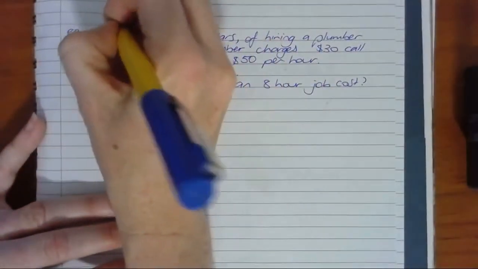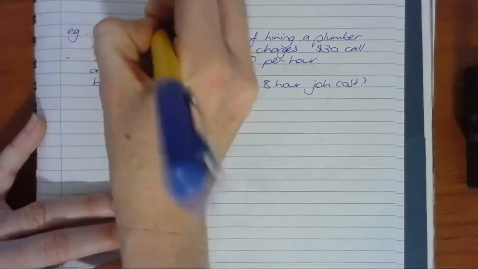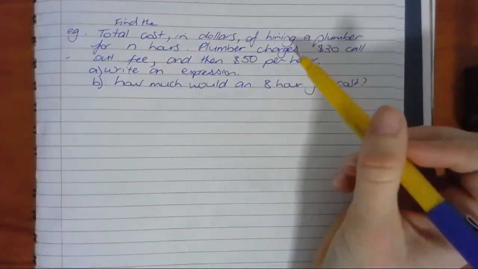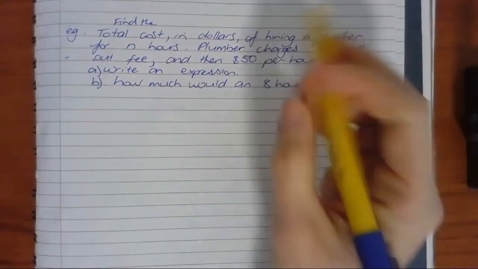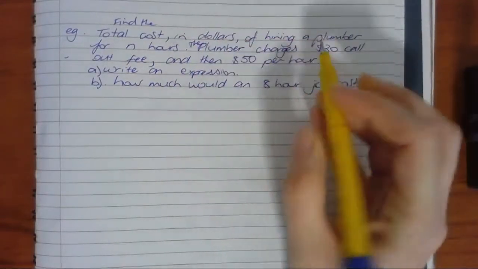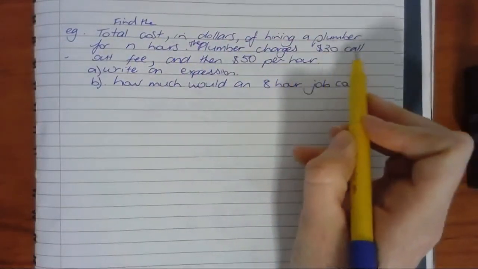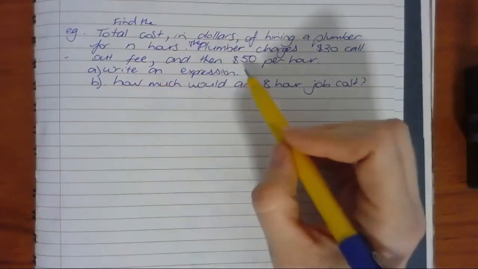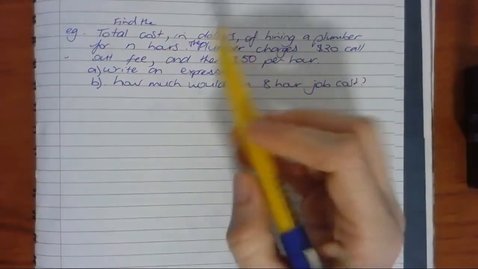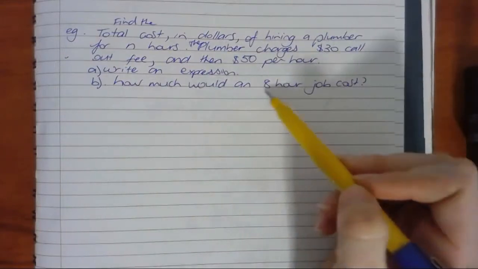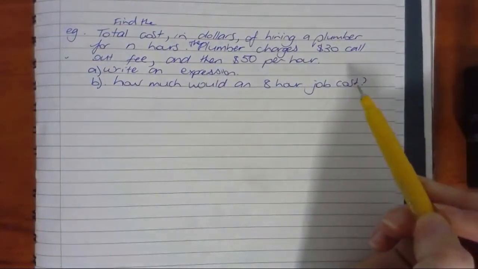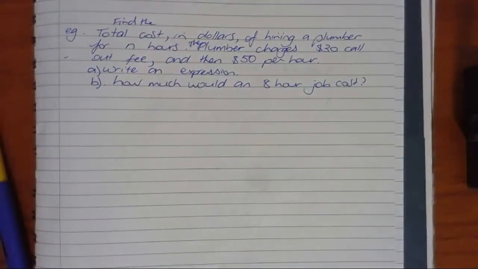So find the total cost in dollars of hiring a plumber for N hours. The plumber charges $30 call out fee and then $50 per hour. Write an expression and then how much would an 8-hour job cost? Okay, so very important that you highlight the key info here. Let's do that first.